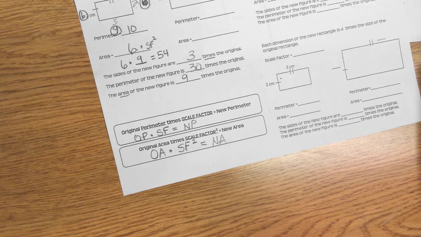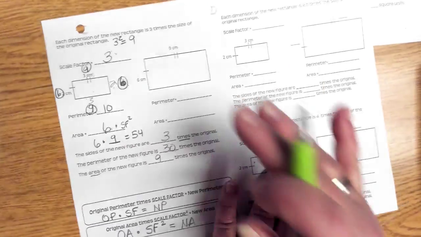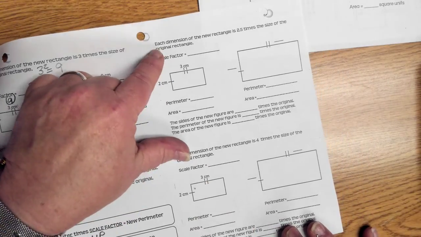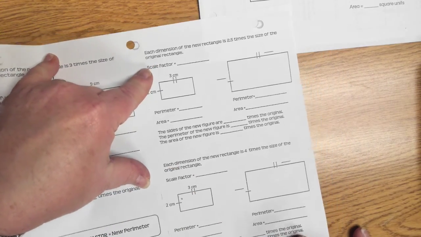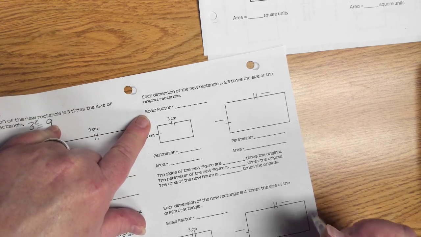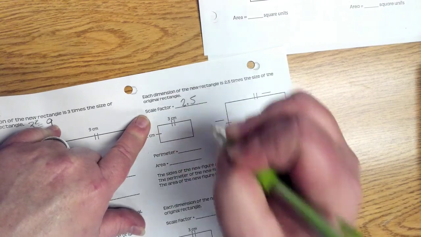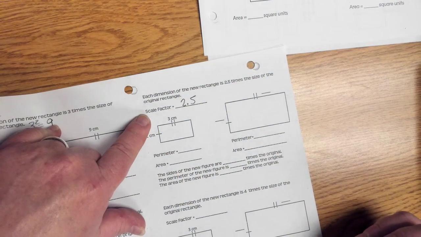Difficult? No. So let's try the one over here. I'm not even going to worry about this right here, all right? Each dimension of the new rectangle is 2.5 times the size of the original. So my scale factor is 2.5 times the original.